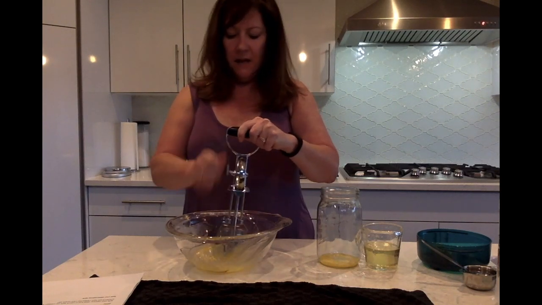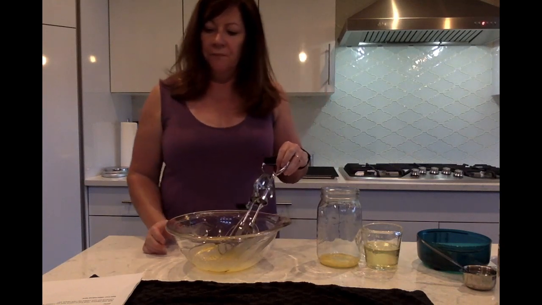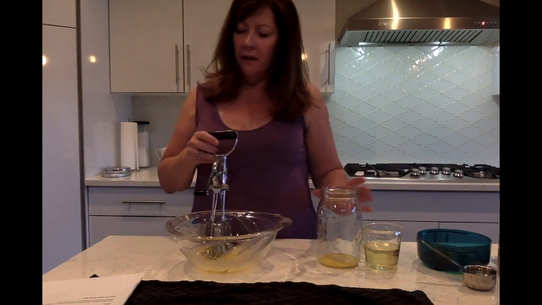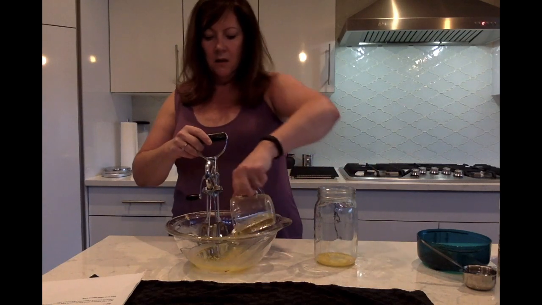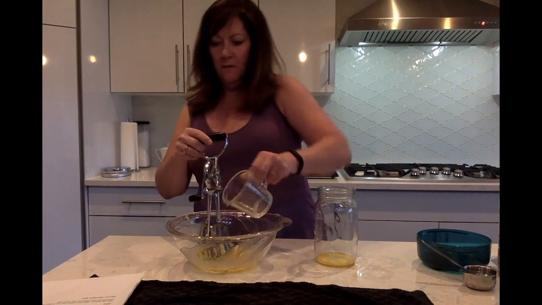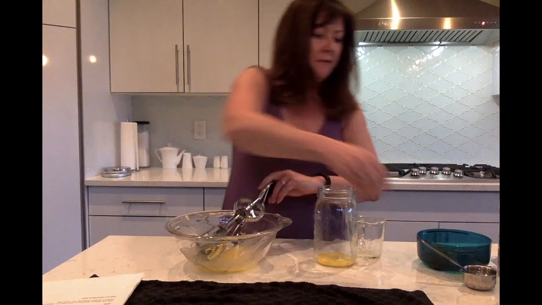I'm beating it again as well. And I'm moving on to step 4. Now add in another half a cup of vegetable oil. Another teaspoon of vinegar.